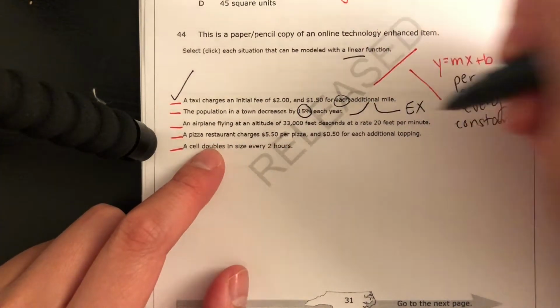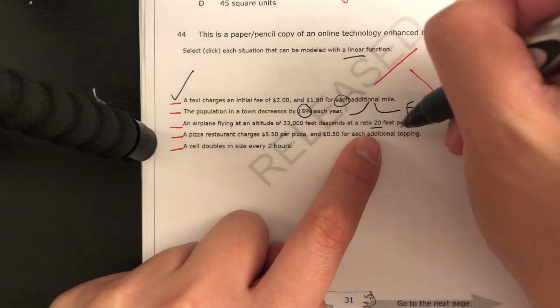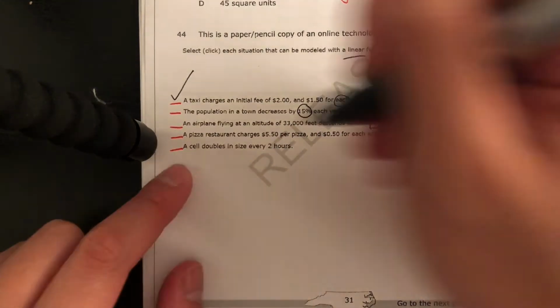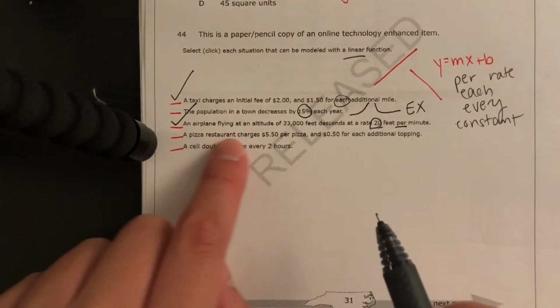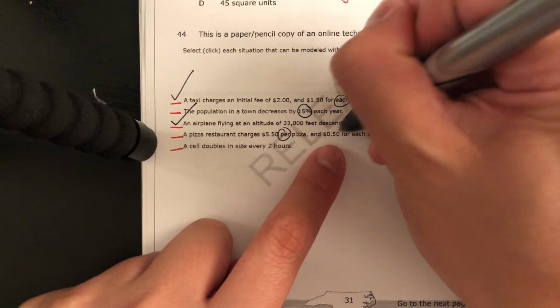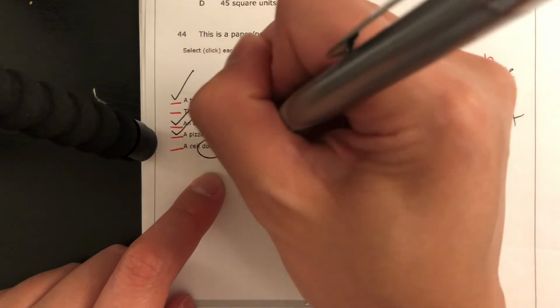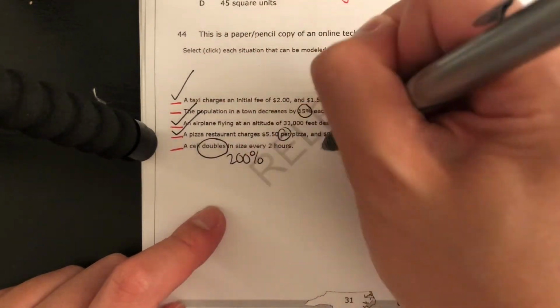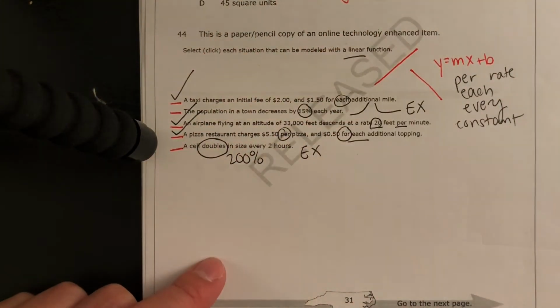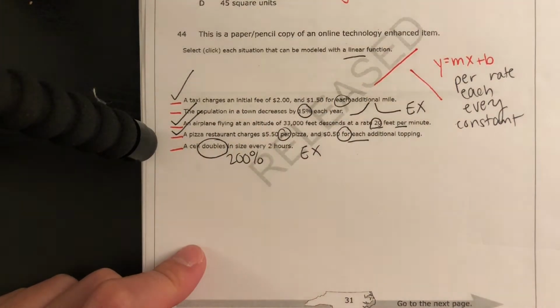That's exponential, not linear. Airplane descends at a rate of 20 feet per minute. That is linear. Restaurant charges $5.50 per pizza and 50 cents for each additional topping. That's linear. And then doubles. Doubles is a percentage. That's 200%. This is going to be exponential. So I have 1, 3, and 4 are linear functions.